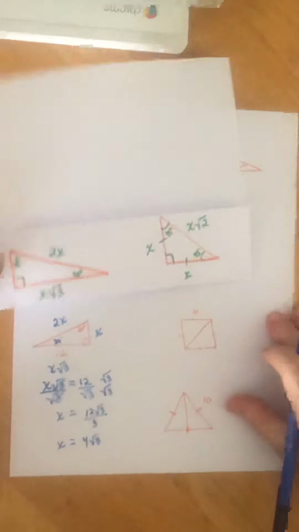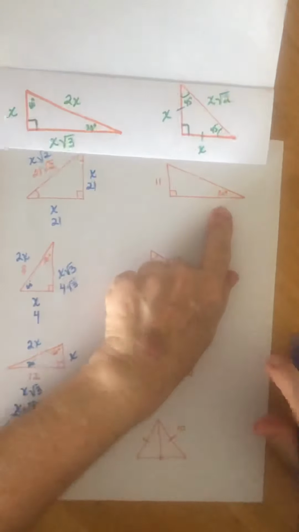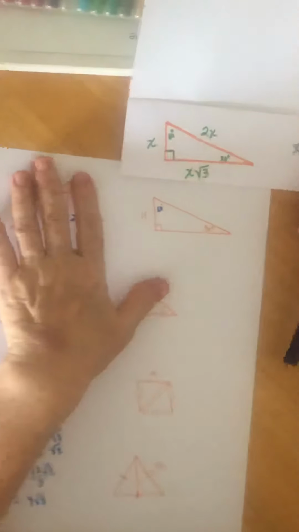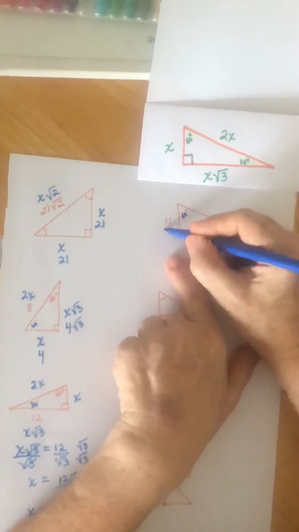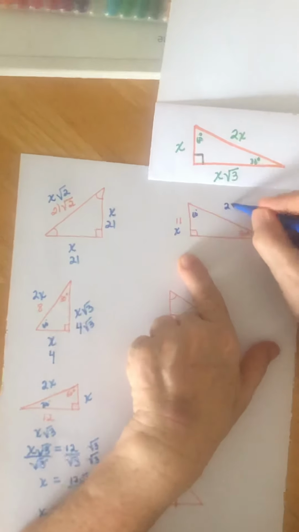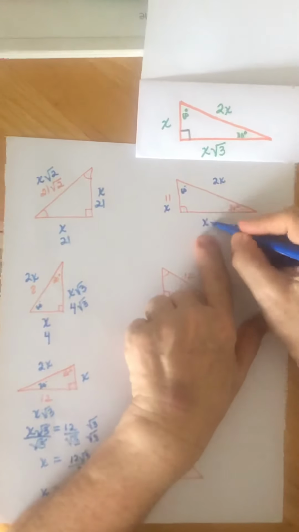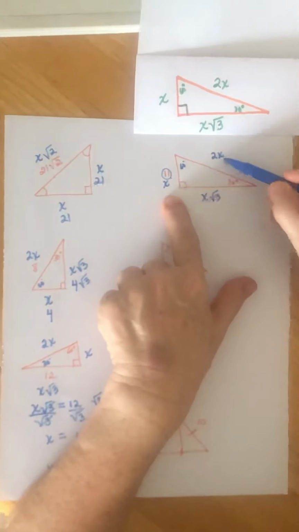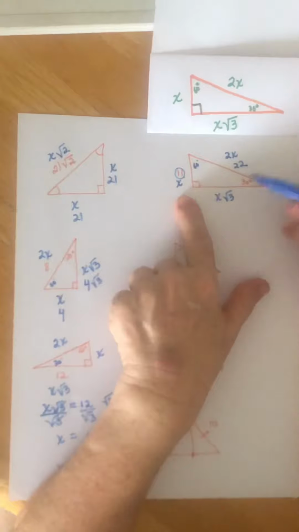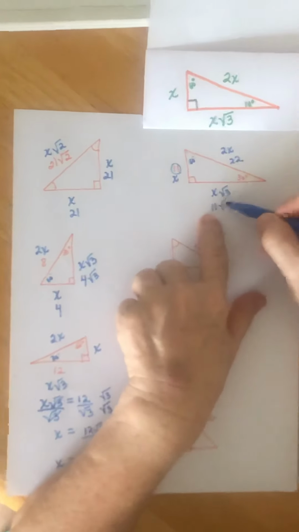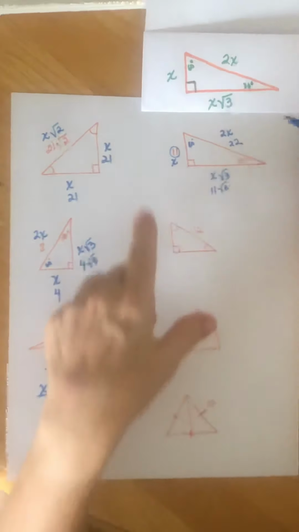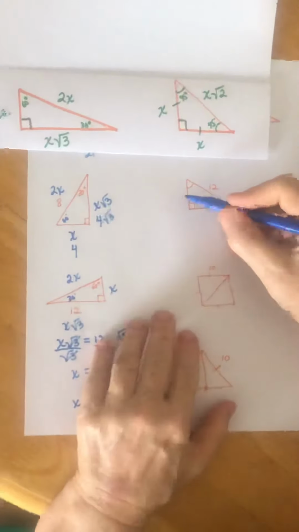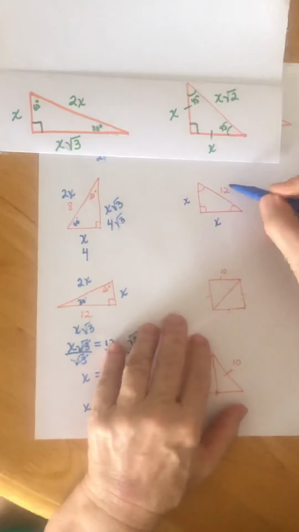Okay, let me do 3 more for you. This is again a 30, 60, 90. The smallest side is opposite the smallest angle. The hypotenuse is twice the smallest one, and this would be x square roots of 3. So if x is 11, this would be 2 times 11, 22. And this would be 11 square roots of 3. That was easy.